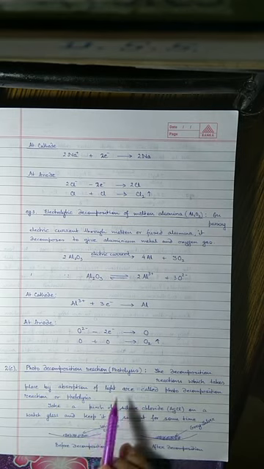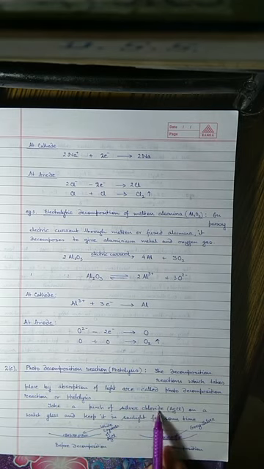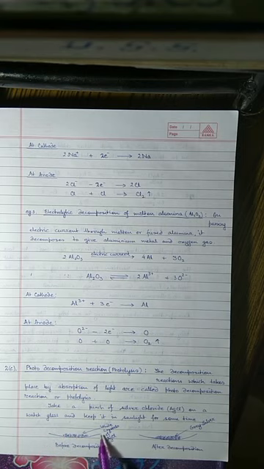Now we have to perform this experiment. Take a pinch of silver chloride on a watch glass. This is a watch glass. We have taken a white crystal of silver chloride and keep it in sunlight for some time. After some time we will see that the white crystals of silver chloride decompose and give gray silver.